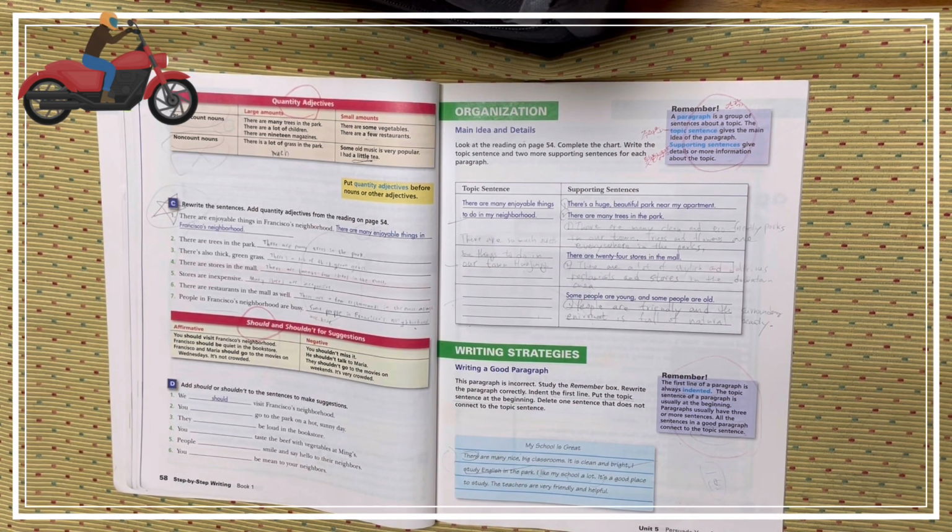A paragraph is a group of sentences about a topic. The topic sentence gives the main idea of the paragraph. Supporting sentences give details about the topic. Topic sentence: There are many enjoyable things to do in my neighborhood. Supporting sentence: There's a huge, beautiful park near my apartment. There are 24 stores in the mall. Some people are young and some people are old.